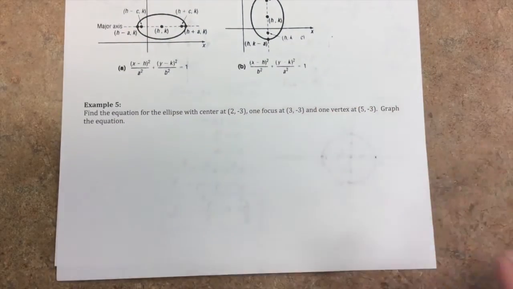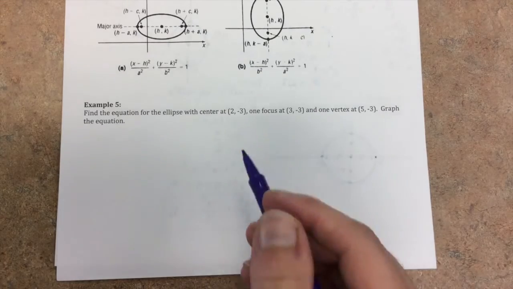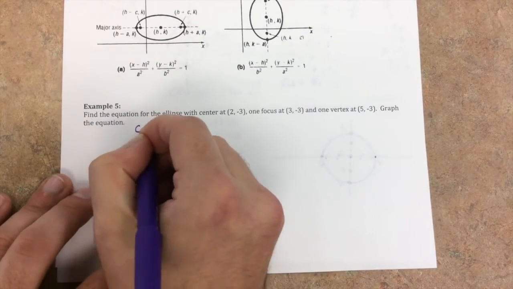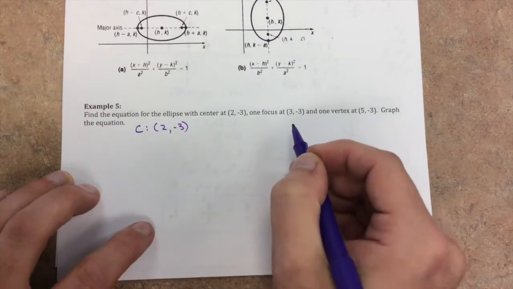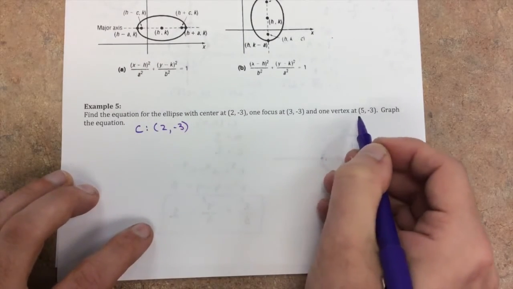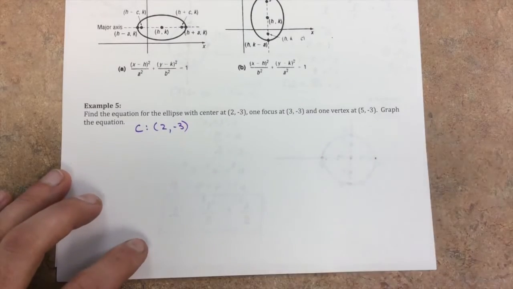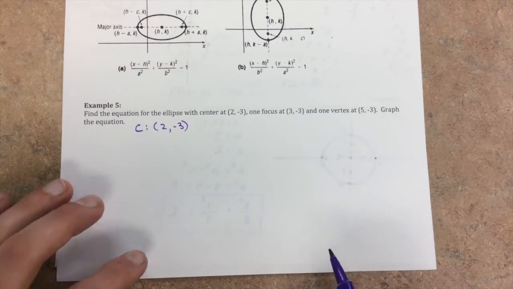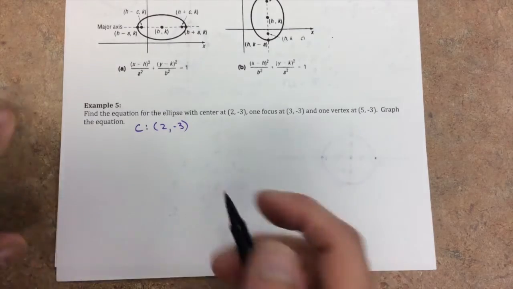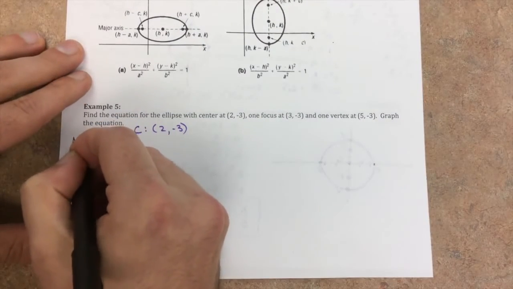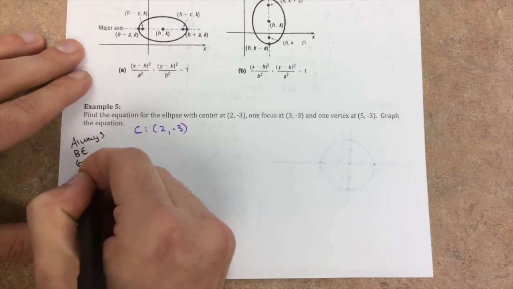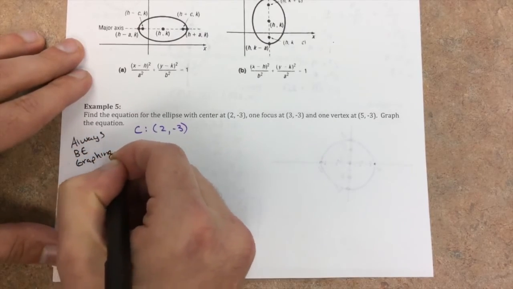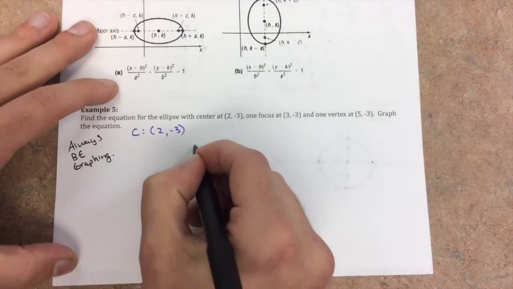So let's look at example 5. Find the equation for the ellipse with the center at 2, -3. One focus at 3, -3. One vertex at 5, -3. Graph the equation. Okay, always be graphing. If you can graph it, you can figure out the equation.